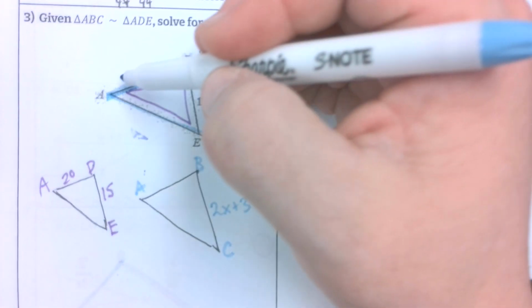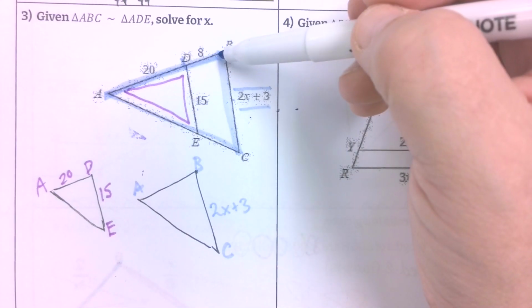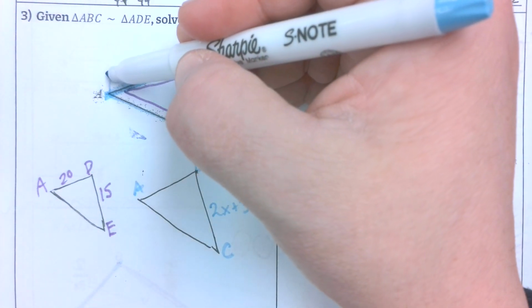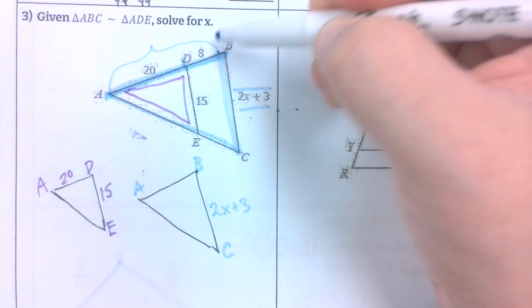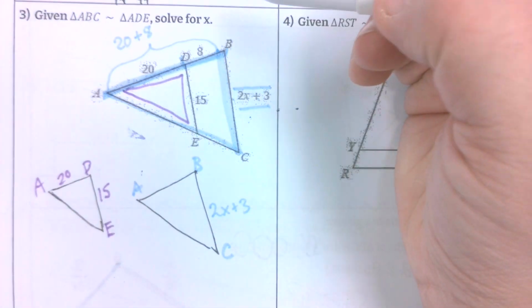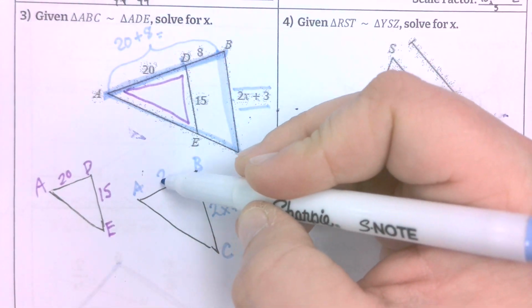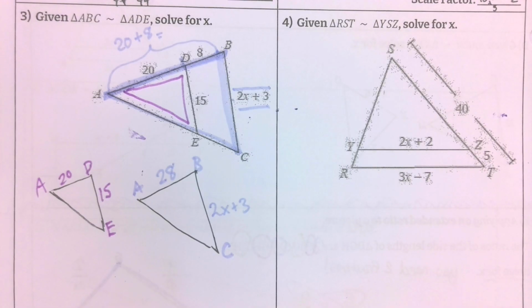Do you see how this little part, the small side of the triangle, is 20, and the other little part is 8? But I don't want just part of it, I want the whole thing. So to get the whole thing, I have to add the two parts together. 20 plus 8 is going to give me 28. Okay, so those are the numbers that we're going to be working with.